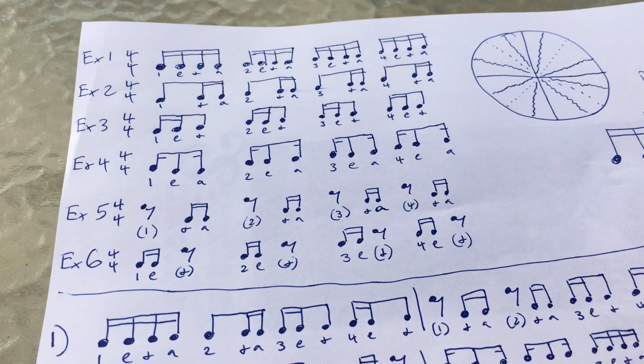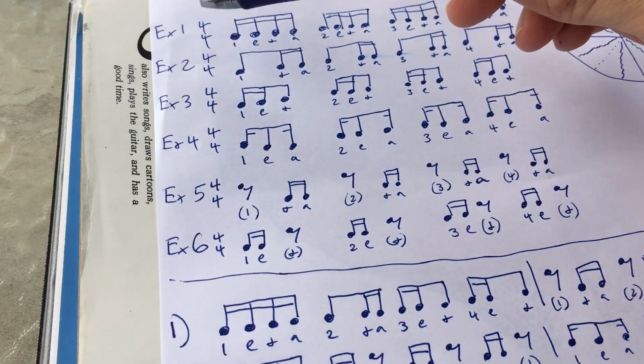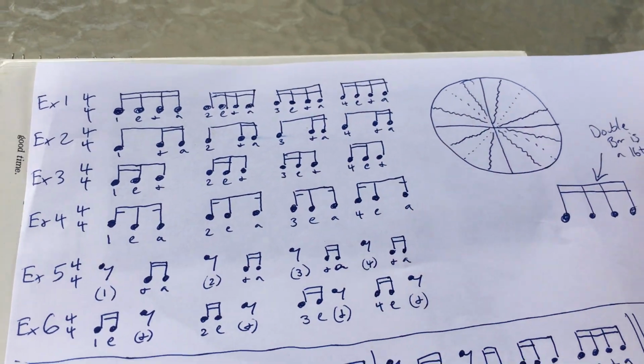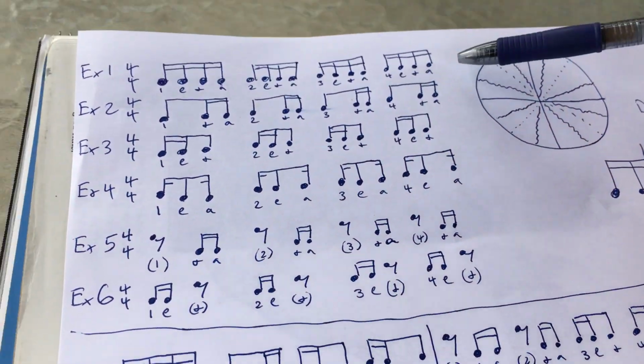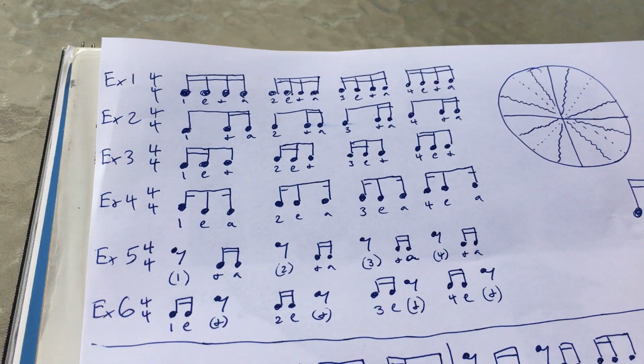So let's shift over here. And if we're working in 4/4 right here, guys, that means that each measure can have 4 beats in it. So this is a 4-beat measure right here. They're all 4-beat measures. So we're gonna look at our different examples.